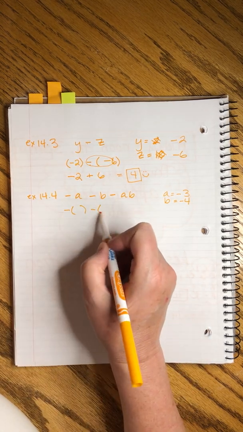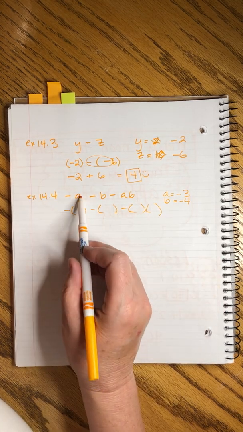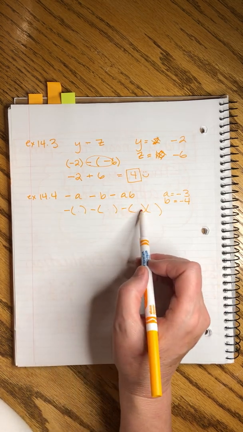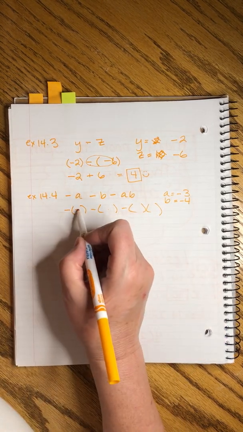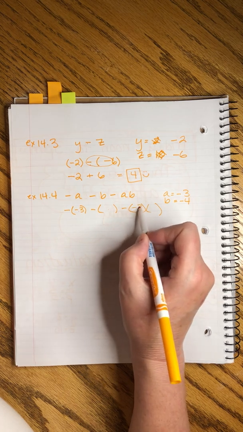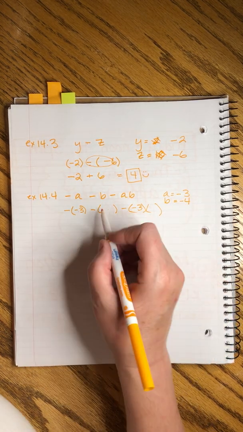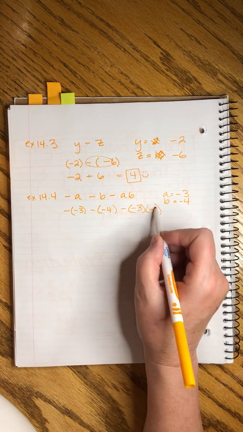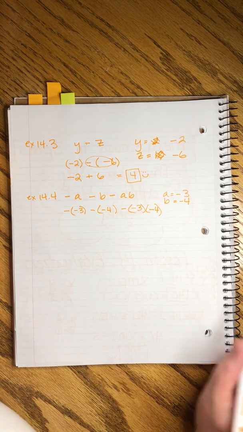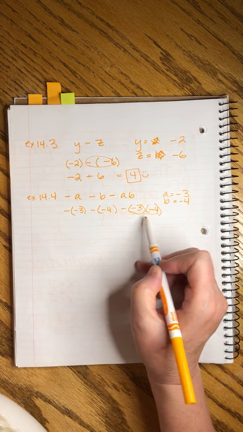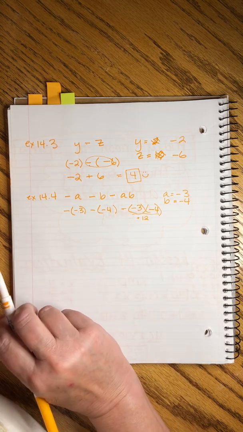So let me know. Okay, so these buckets represent the letters. I had to get a little more space here so I could put mine in. Now I'm going to put -3 in for the A's, and I'm careful to be neat because those minus signs need to show up, and then B is -4. Okay, we multiply first, so this is going to become +12, but that negative sign still stands.